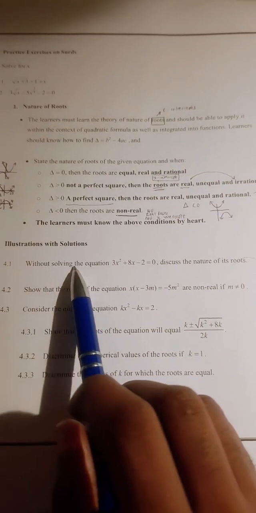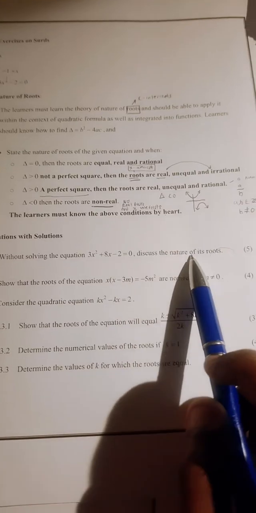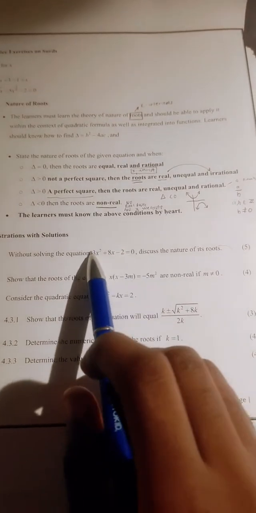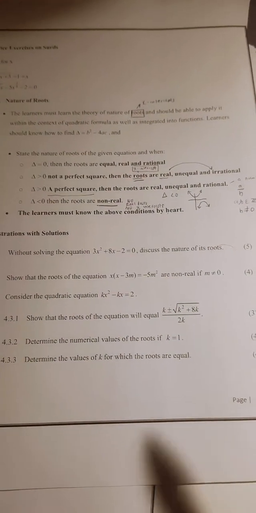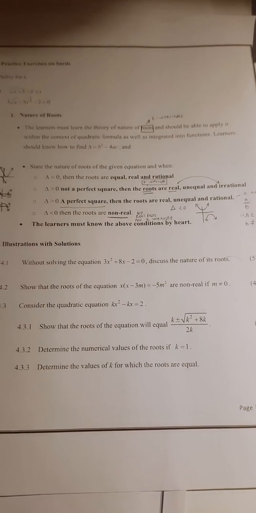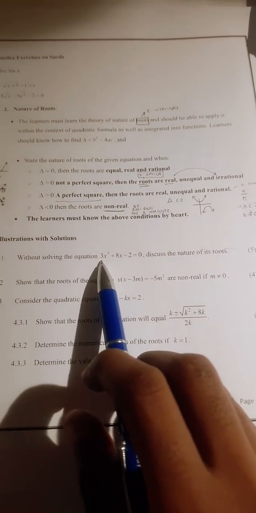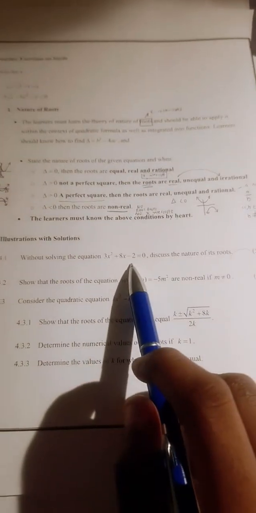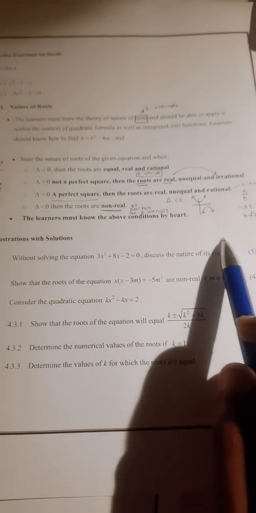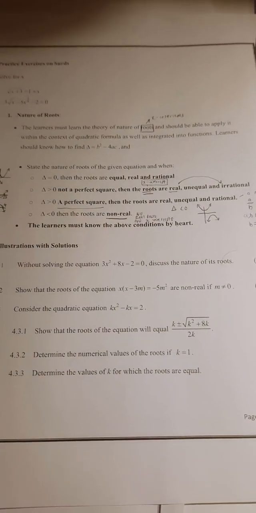So let's look at this question. Without solving the equation 3x squared plus 8x minus 2 is equal to 0, discuss the nature of its roots. Here they don't want us to solve the equation. In other words, they don't want us to solve for the roots and then comment on their nature. They are saying without solving the equation, discuss the nature of its roots for 5 marks. So the question is, how do we discuss the nature of the roots of an equation without solving it? That is the question you want to ask yourself.